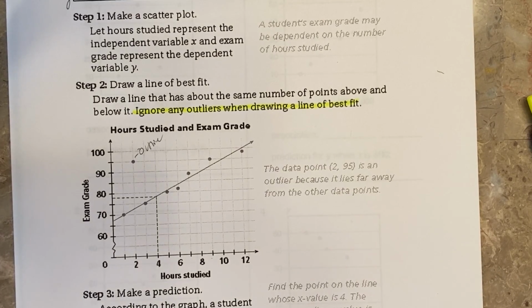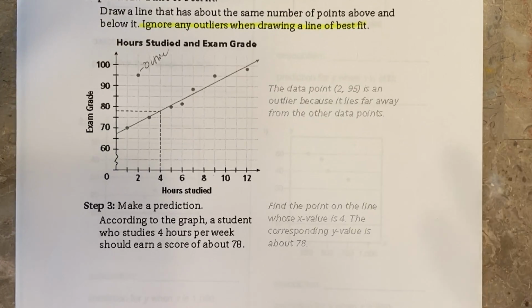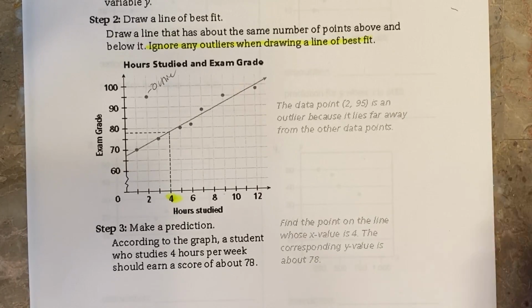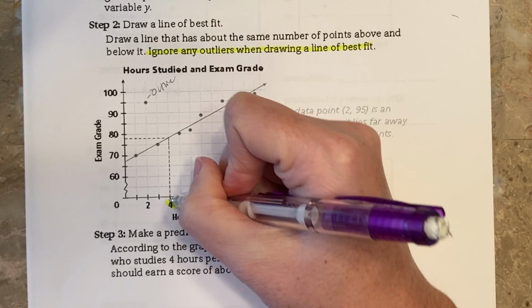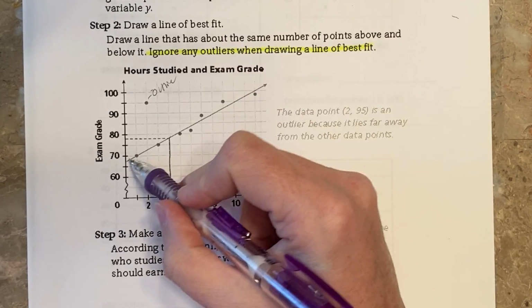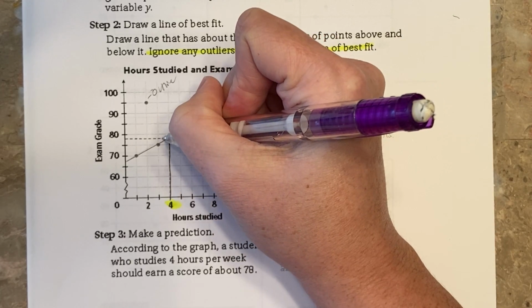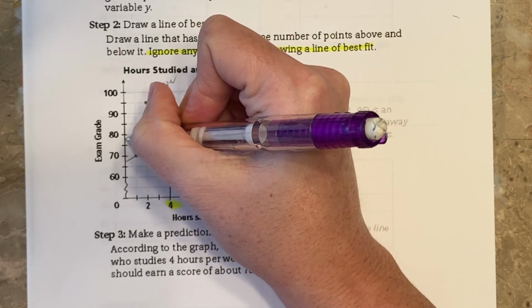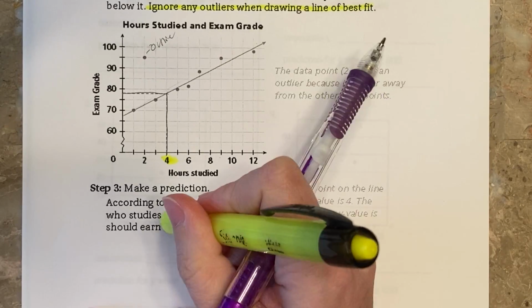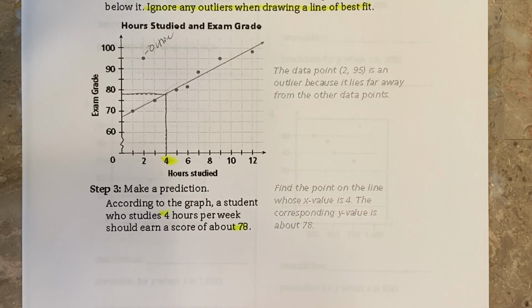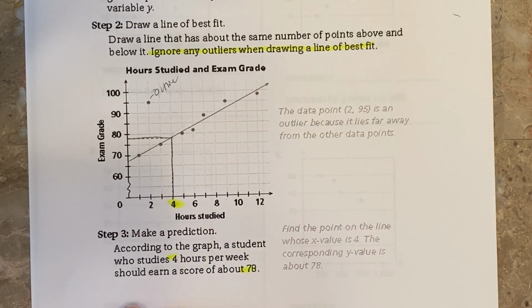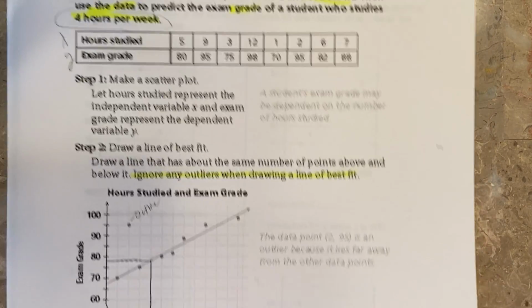And then what we're going to do, and you have this on your final exam as well, so it's good to know this. It wants us to know about 4. So basically, you're going to take your pencil and you're going to go up until you hit that line that you drew, wherever you drew it. And then you're going to go across until wherever it hits the Y. So that's around, I don't know, they say 78. That's going to be you predicting. So we're going to not only make these lines, but we're also going to use them to predict answers.